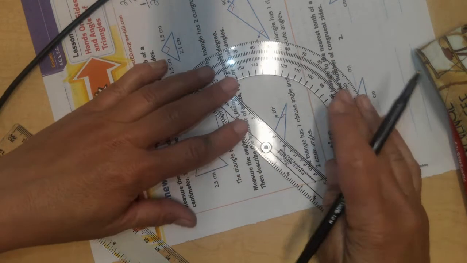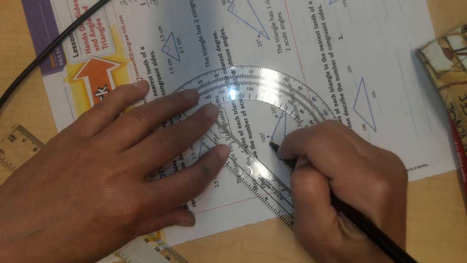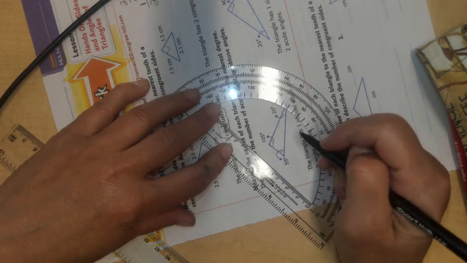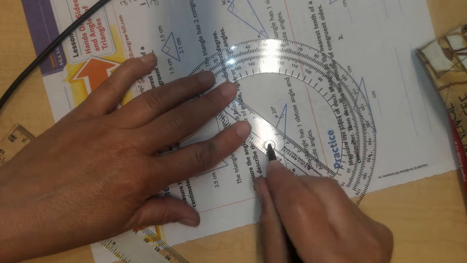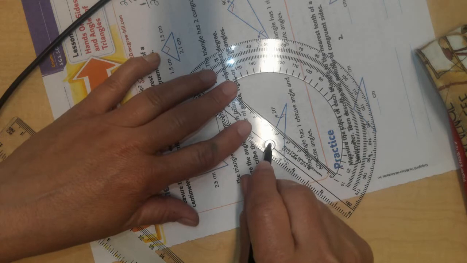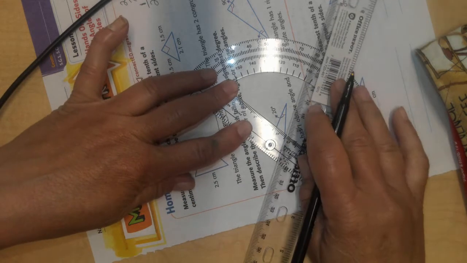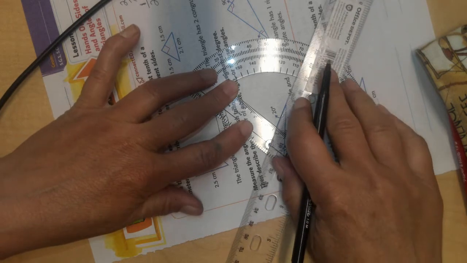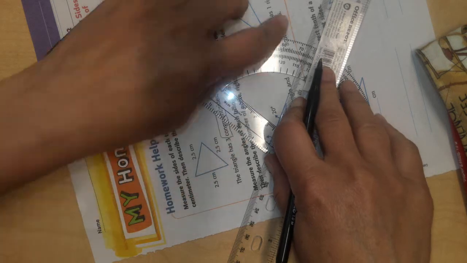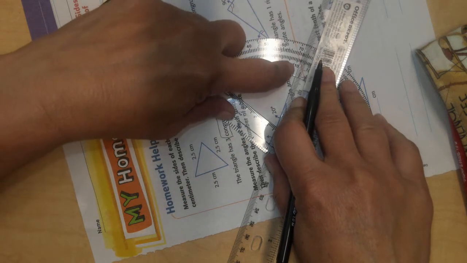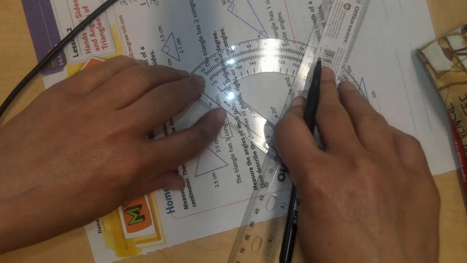So I'm going to put my point right on my angle. I'm measuring this angle right here. So I put my point right on the point, my hole right on the point. I line up my line, so it's nice and straight here, and then I'm going to follow this one over here to see how big it is. So I go over here. I know it's bigger than 90, so I know it's not going to be the 72. I'm going to go right here. It's going to be 110. A little less than 110.